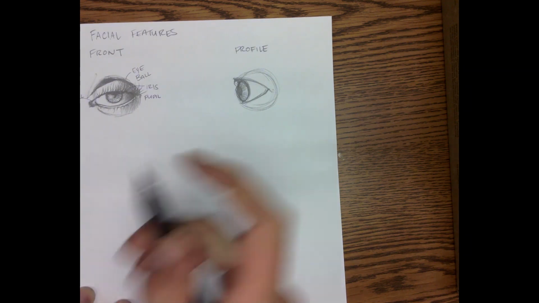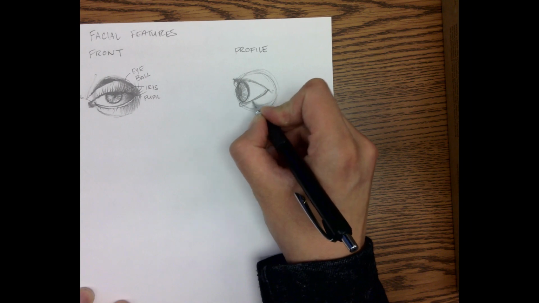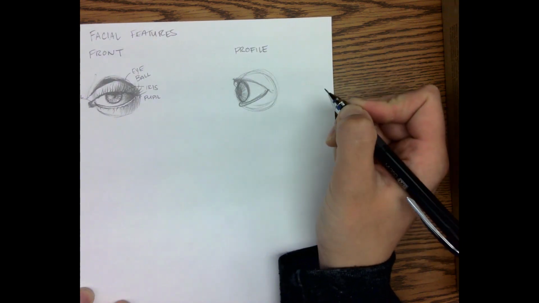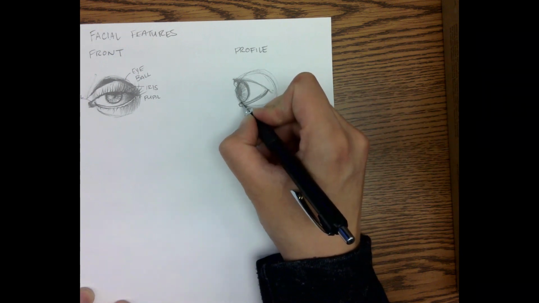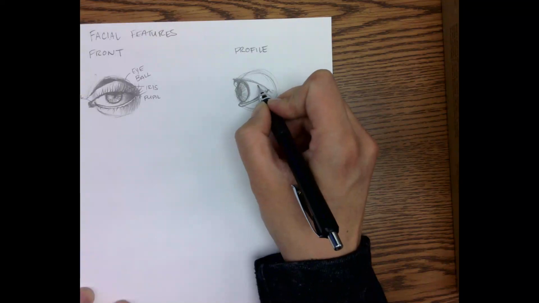Depending on your angle, again, you're going to have a visual of that water line. So I'm kind of looking down on this eye. So I can see that water line right here, which is why I've got two lines right there, not so much right there.